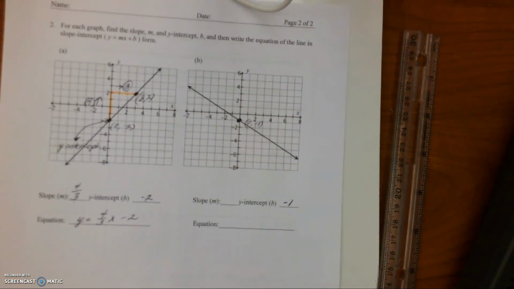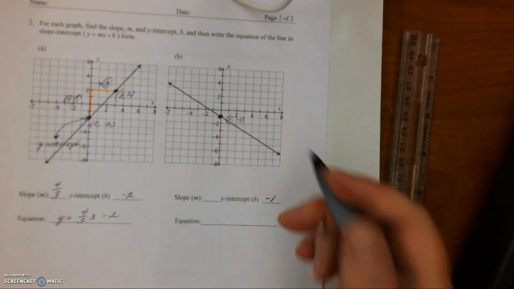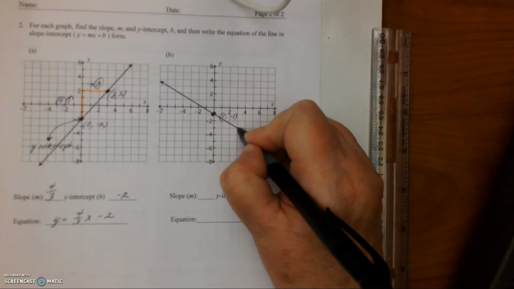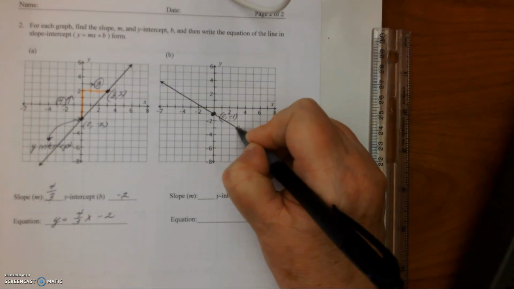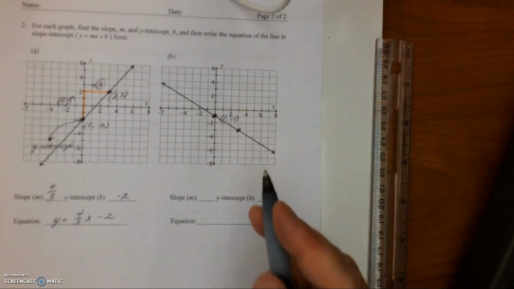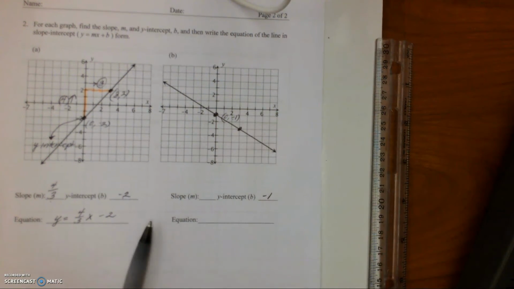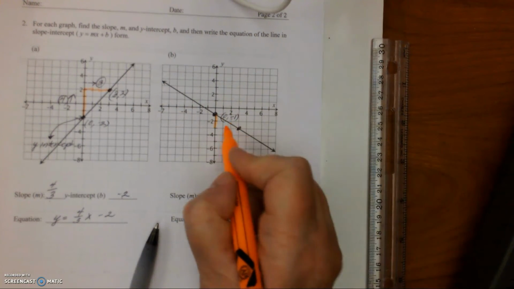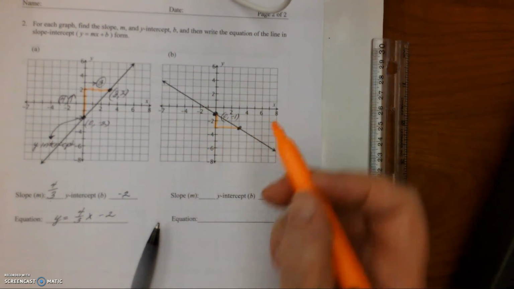Okay, now the next one we're going to find another point where it intersects, because it makes it easier to draw. Okay, so what we're going to do is we're going to draw again. We go down -2 and we go over 3.